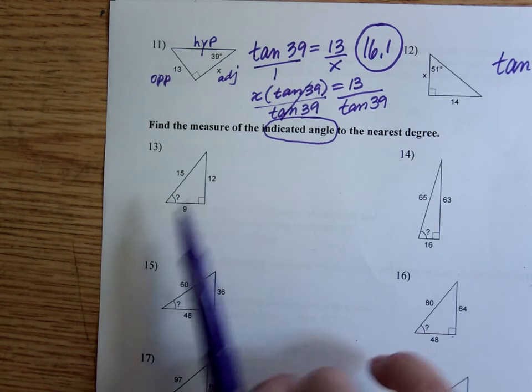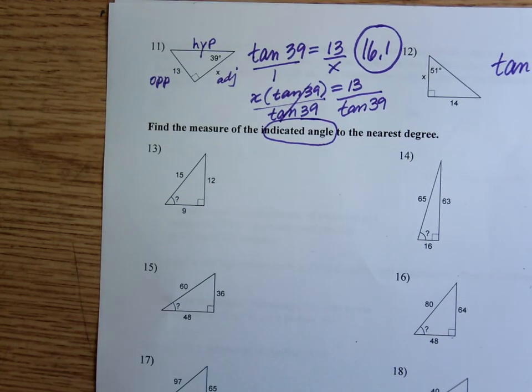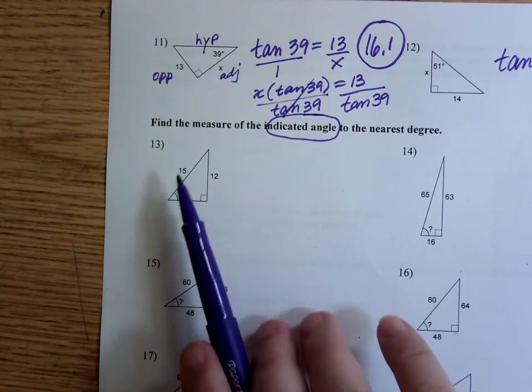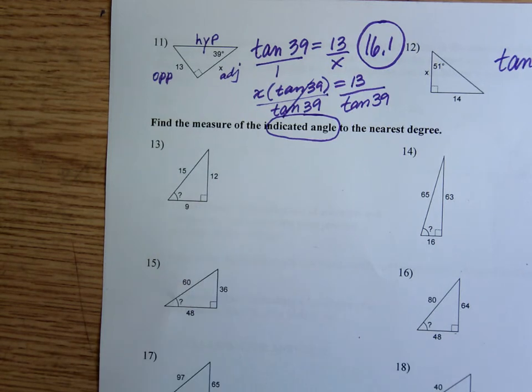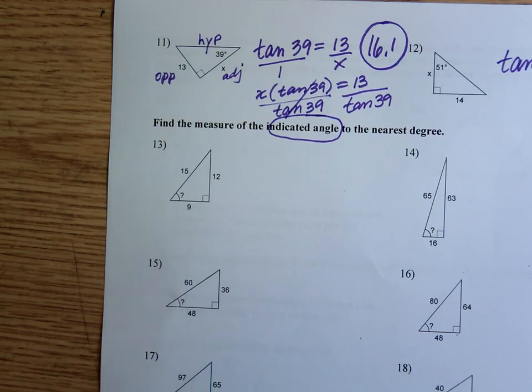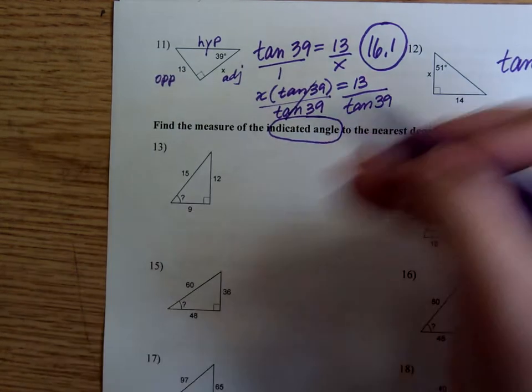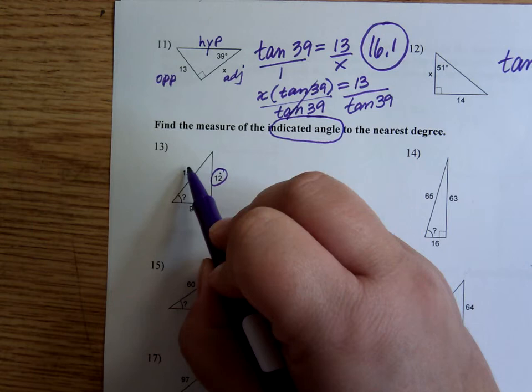Okay? If all three sides are given and you're trying to find the angle, you really could choose whichever two sides you want to work with. In other words, I could work with the 12 and 9, I could work with the 15 and the 9, I could work with the 15 and the 12. Once I decide which two I want to work with, I have to figure out what they are and use accordingly the right trig ratio. So for instance, let's use 12 and 15.